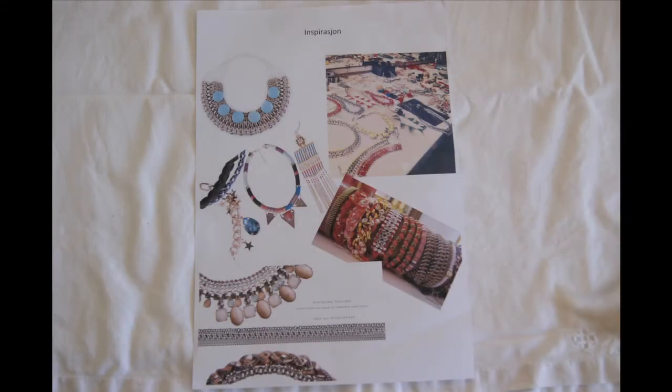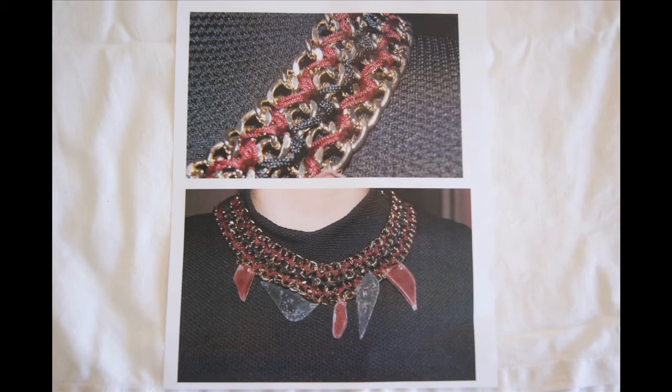The next project was an optional project, and here I decided to make a necklace. In this picture you can see some of the inspiration that I got before I started making it. The necklace I decided to do was a chain based necklace, where I had thread in two different colors and a chain, which I layered up and made my own knot on, braiding the thread into the chain.